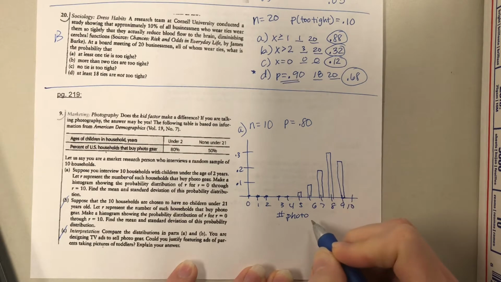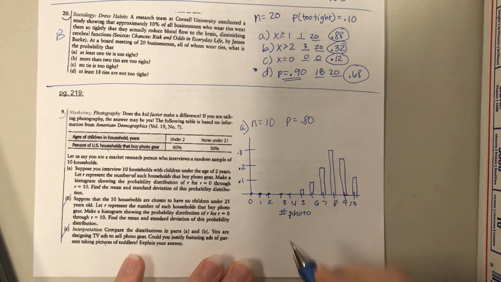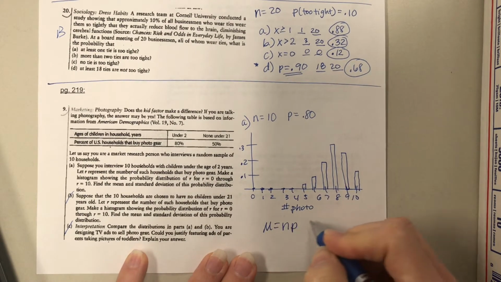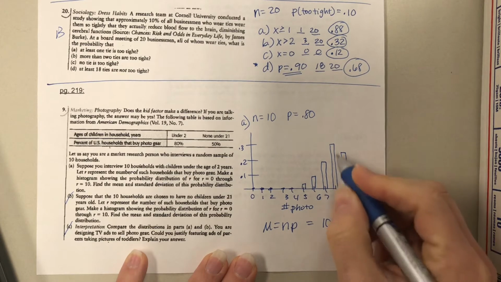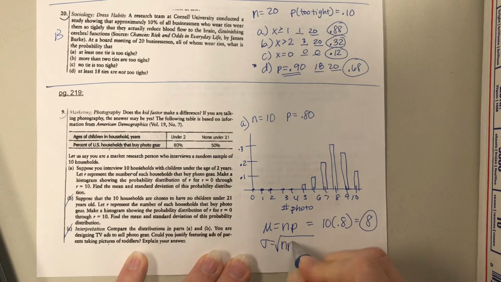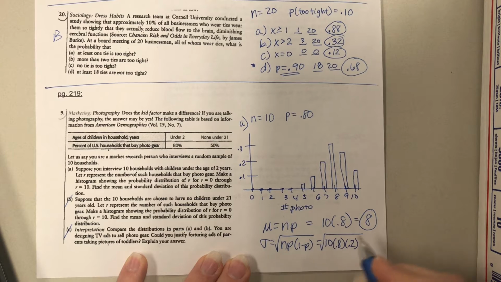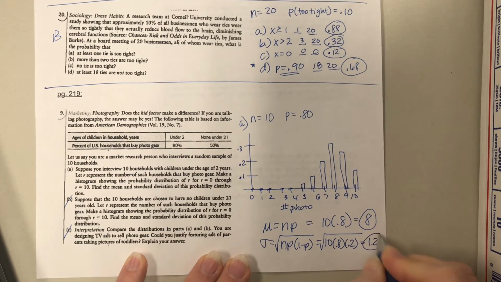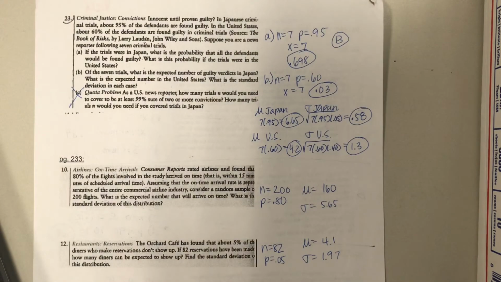So don't forget to label the x-axis and the y-axis and draw on your bar graph. And then our mean would be n times p, which is 10 times 0.8, which is 8. And note that's the highest bar. And our standard deviation is the square root of n times p times 1 minus p, which is radical 10 times 0.8 times 0.2, because 0.8 and 0.2 are opposites, and that's 1.2. So there is your answer for page 219. Here are the answers to the back page.